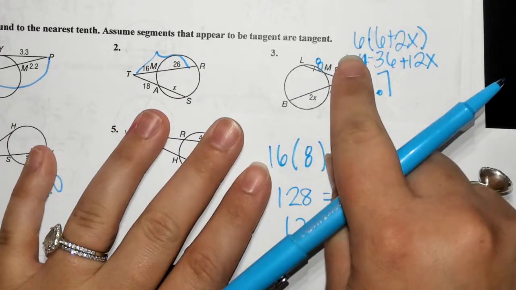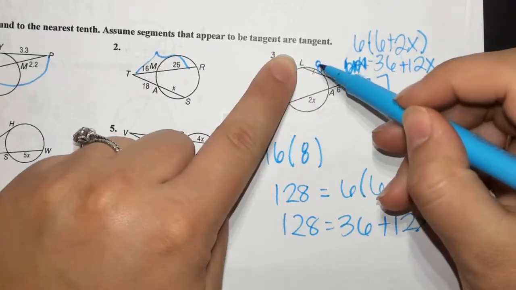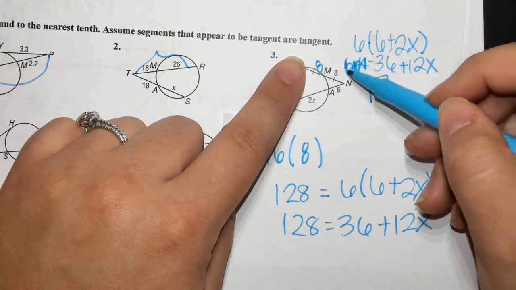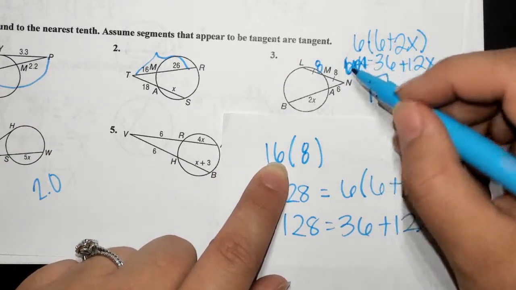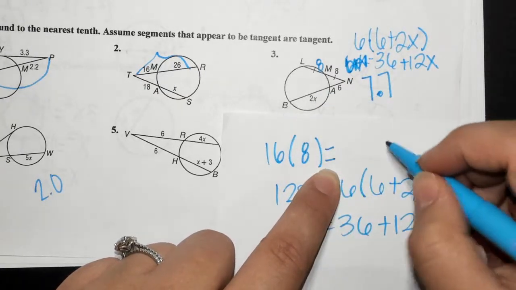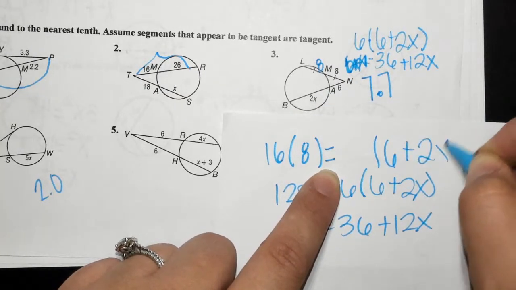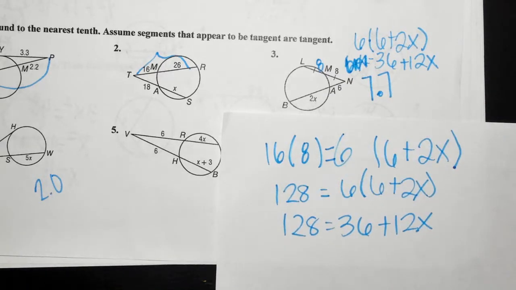Okay, so for 3, let me clarify. You have to do the whole, which if that is 8, so is this. So when you add them, 8 plus 8 is 16. And then the outside is just 8. So that is equal to the whole of the other side, which is 6 plus 2x, and then just the outside is 6. When you solve this equation, you'll get 7.7.